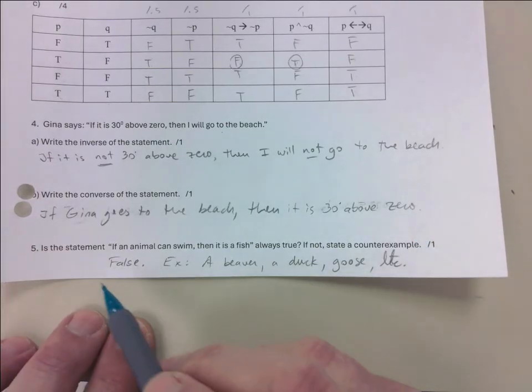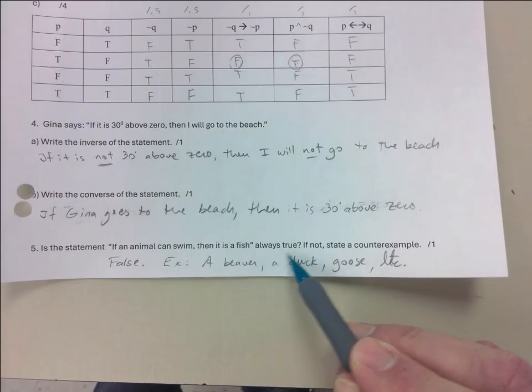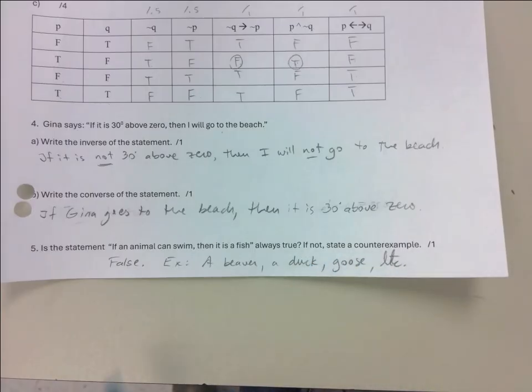Okay? Is the statement, if an animal can swim, then it is a fish, always true? If not, what's a counterexample? So that's false. You can go beaver, duck, goose, turtle, alligator, you name it. Anything that swims that is not a fish. Don't pick something that's like, I know you might be a science guru, like these animals that are both, don't do that, right? Just figure out a different one and make it work, okay?